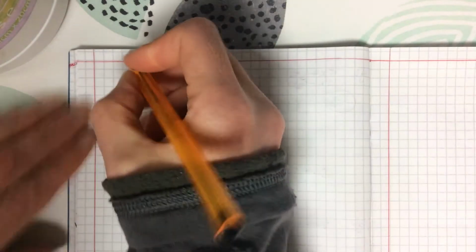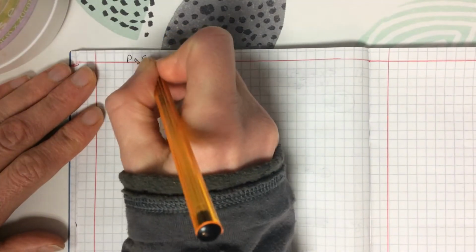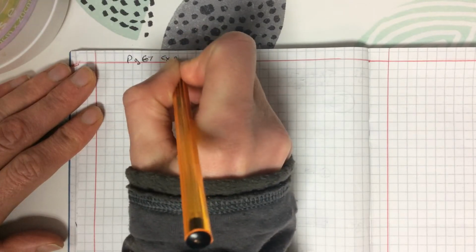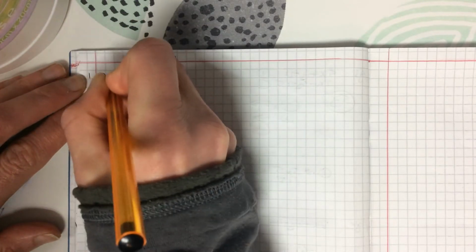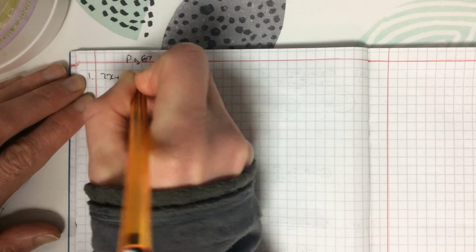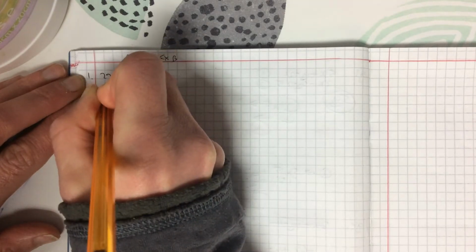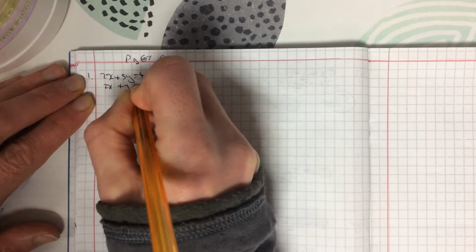Okay, I'm just going to run through in your wee booklets. It's page 67 and it's exercise B. Number 1, 2x add 5y equals 48 and 2x add y equals 8.